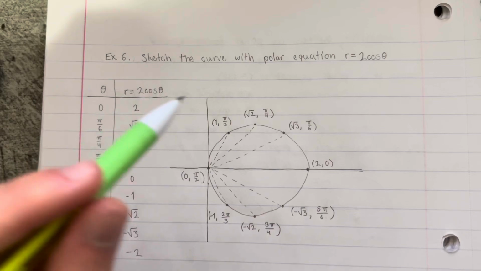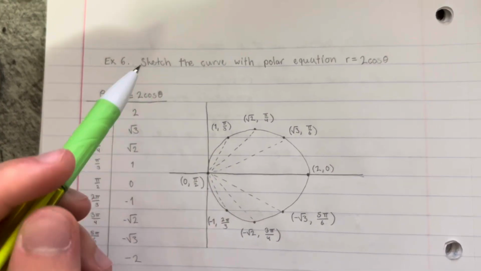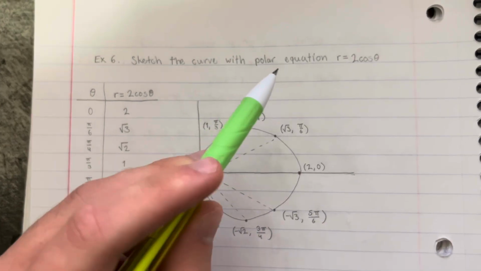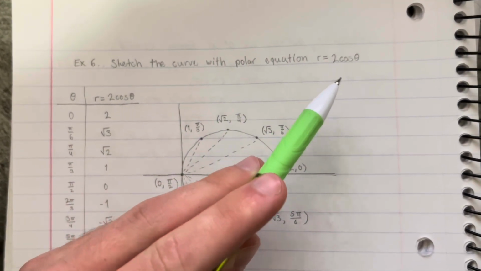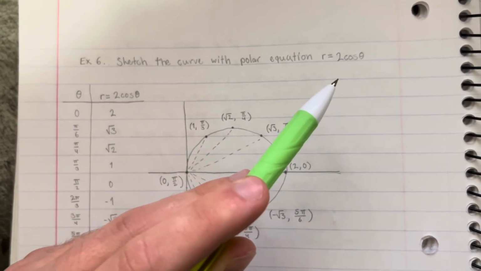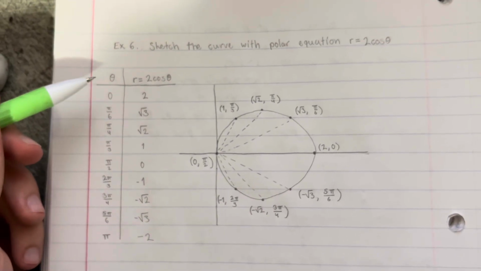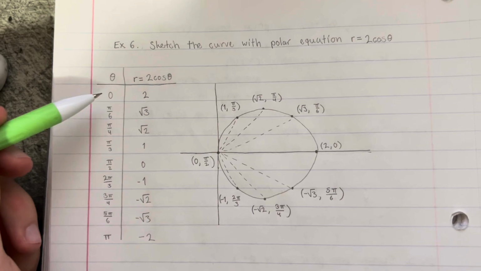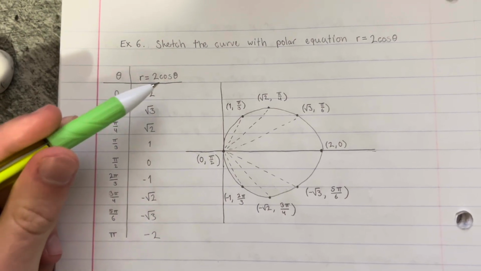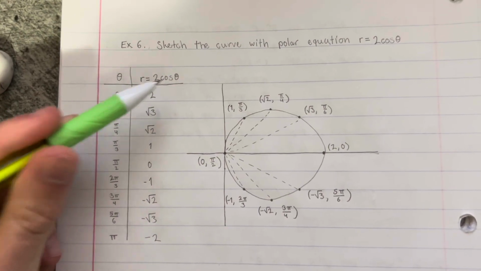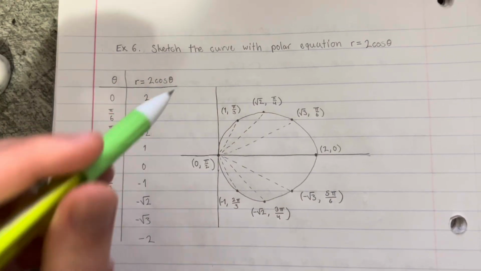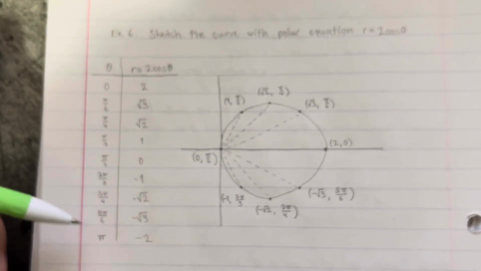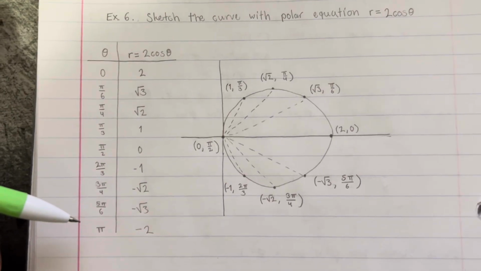Now let's try an example that has both an angle and distance. So I chose example 6, which says sketch the curve with the polar equation of r equals 2 times cosine of theta. And how we start out these problems is we get a bunch of theta values. We usually want to go from 0 to pi with trigonometric equations like sine and cosine, because their graphs are just like repeating waves. So if we get any value above pi, we'll just keep looping back to previous values.